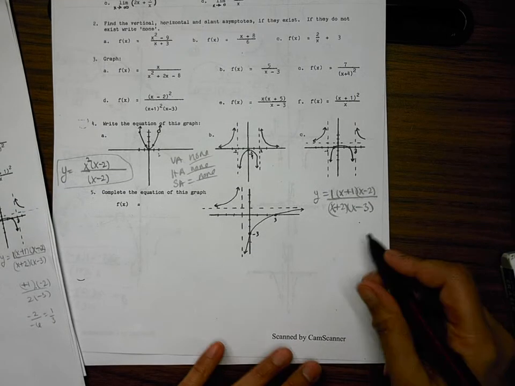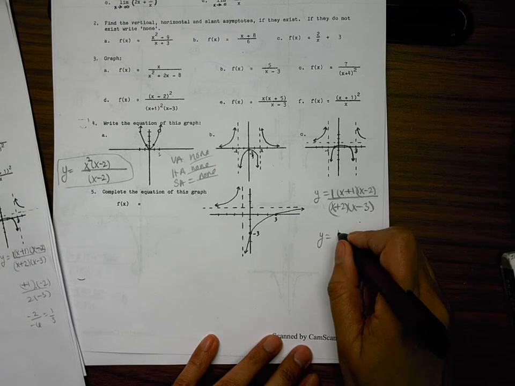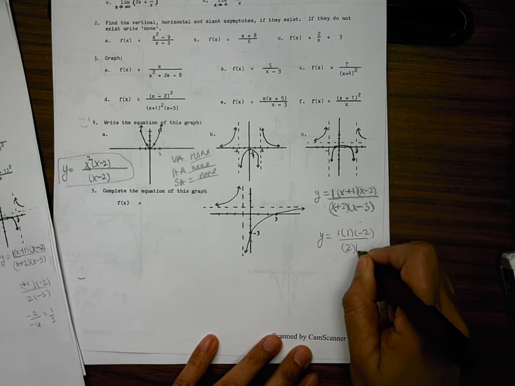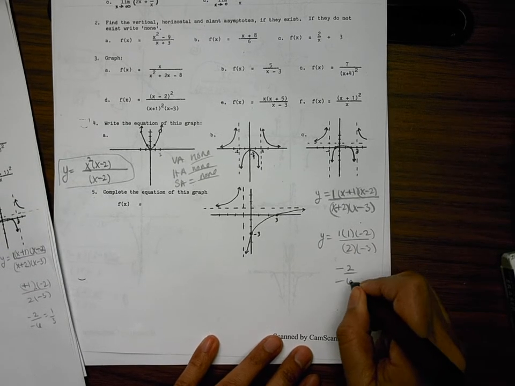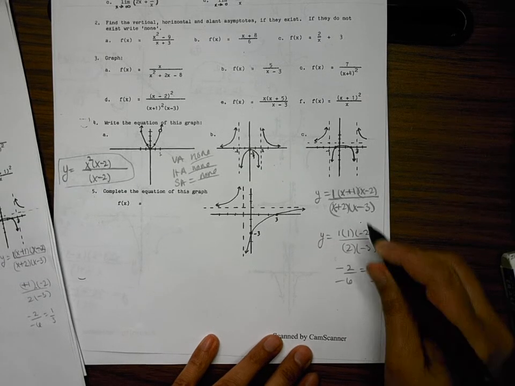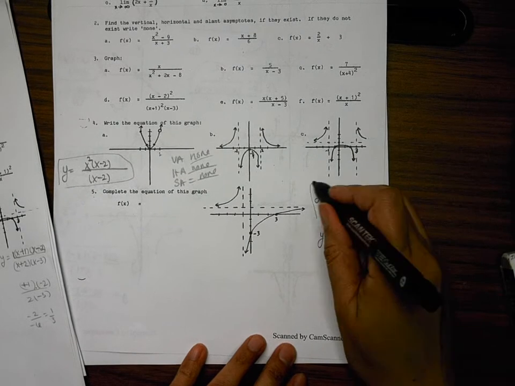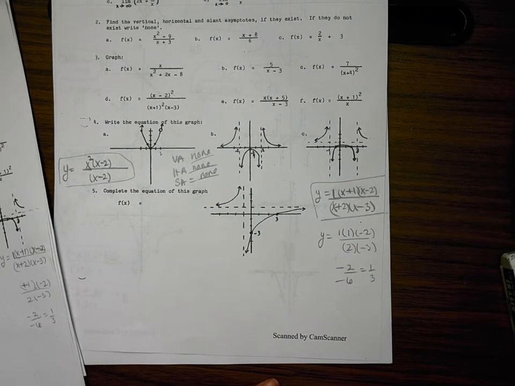Check your y-intercept. 1 times 1 times -2. 0 plus 2 is 2. 0 minus 3 is -3. That gives me -2 over -6, which is +1/3, which looks about right. They didn't label it, but that looks like it could be +1/3. Check. This is the answer. All right, that is it for these homework questions.